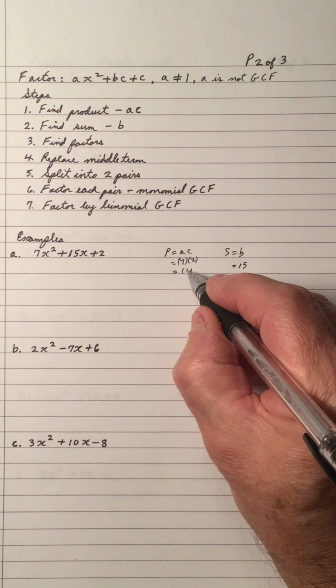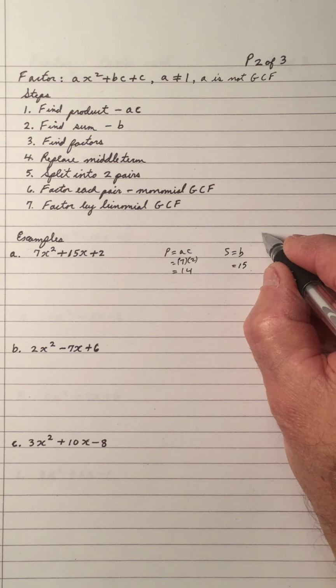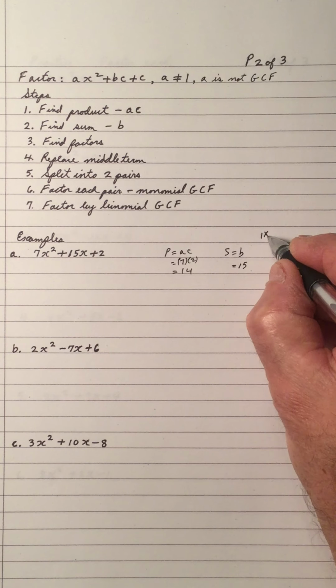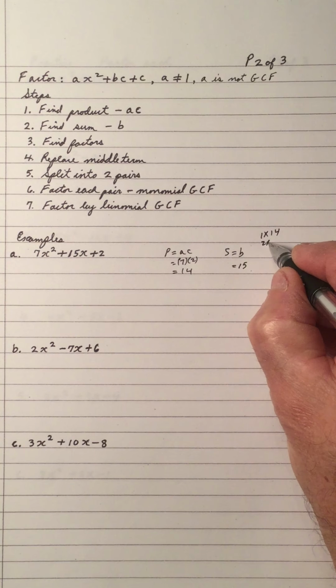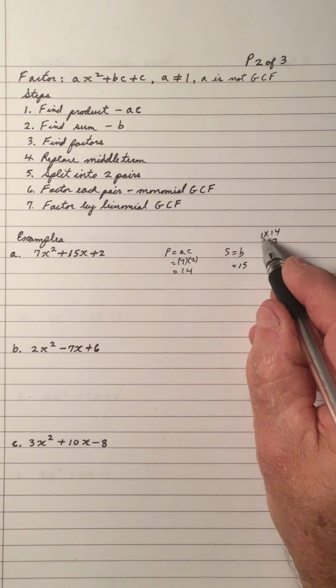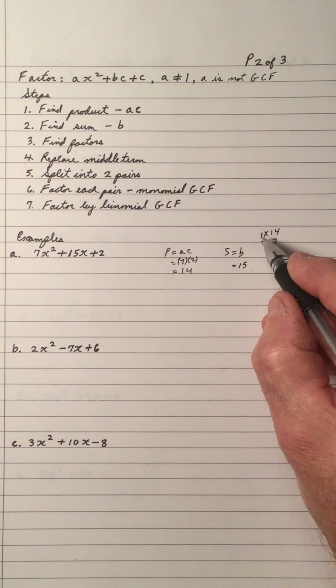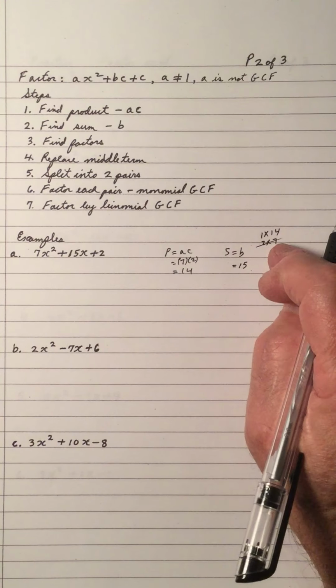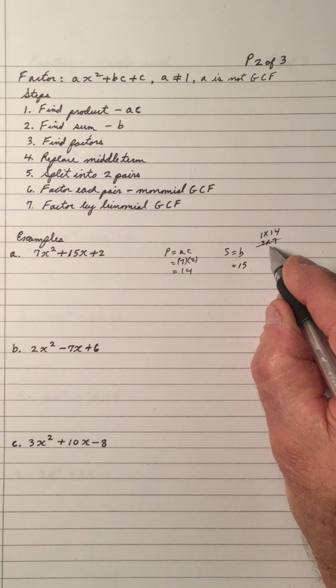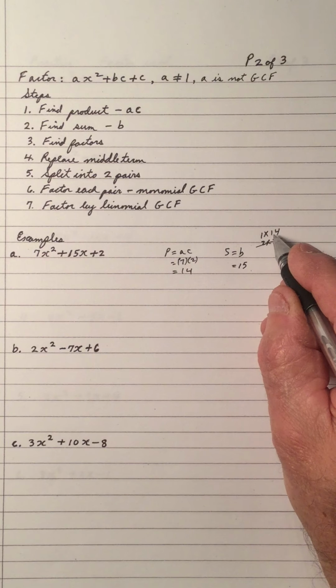So if the product is 14, we go 1 times 14, or 2 times 7. Which pair here will give me a 15? 2 and 7 will add up to give me a 9 or a 5, if we add them or subtract them. So it must be 14 and 1.